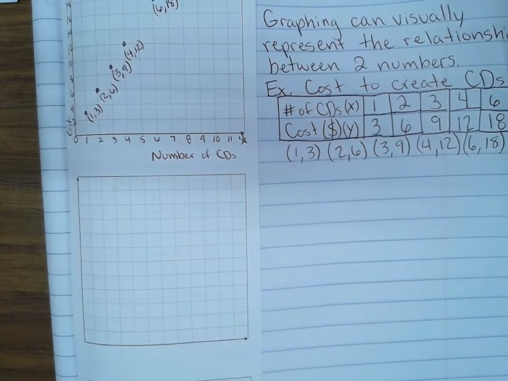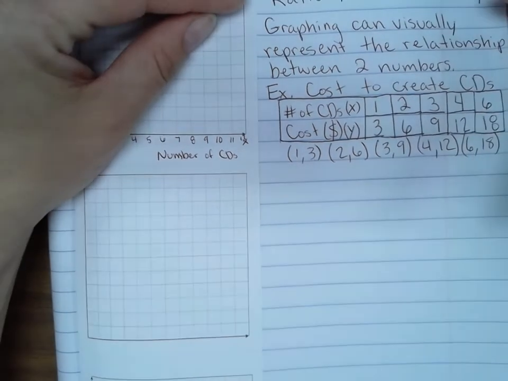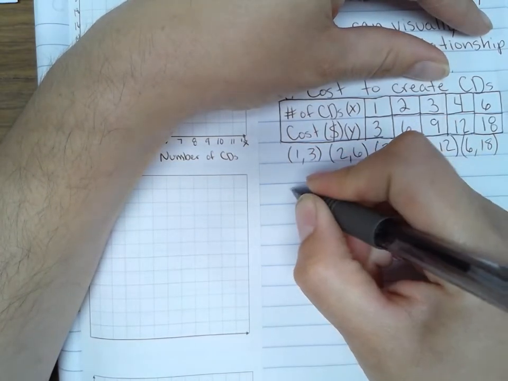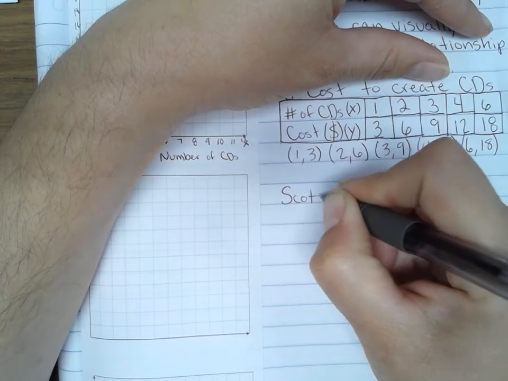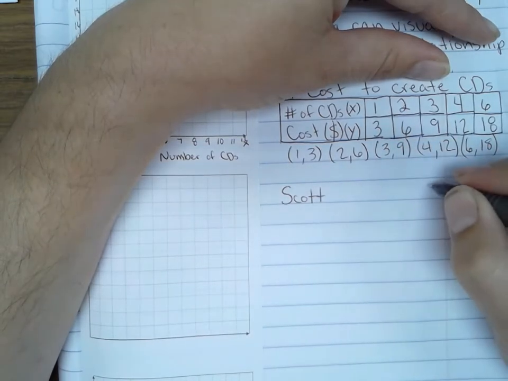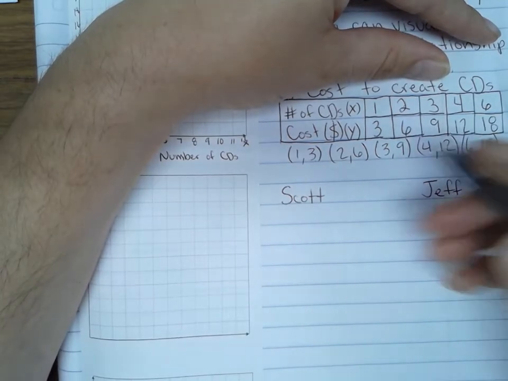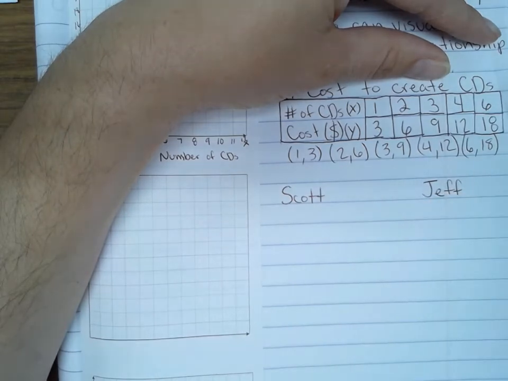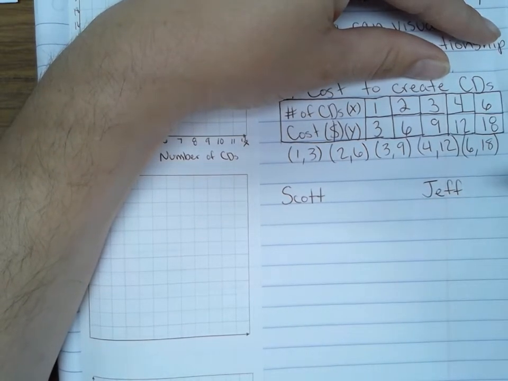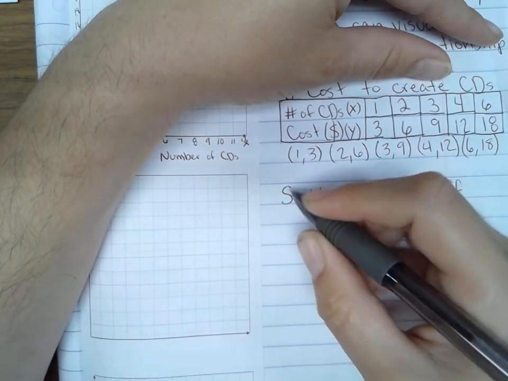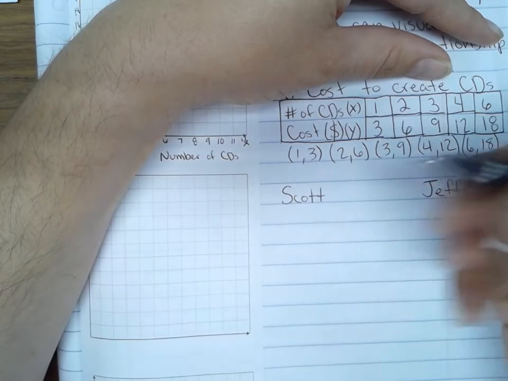So here we're going to be comparing 2 different things. Let's say we're trying to see who can do something faster. Okay, we're comparing 2 workers. So we're going to compare Scott and Jeff. Okay, let's say they both work at the bakery. Scott takes 1 hour to make 2 cakes.